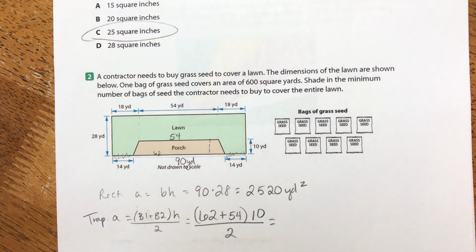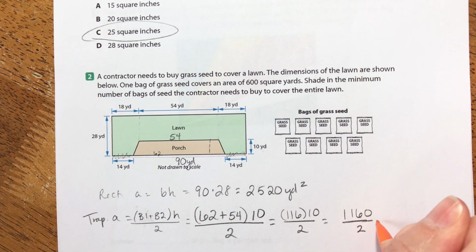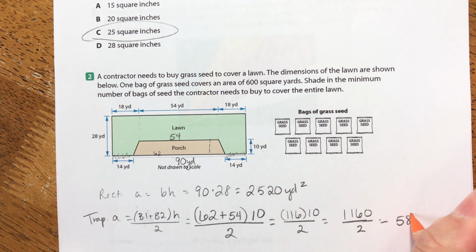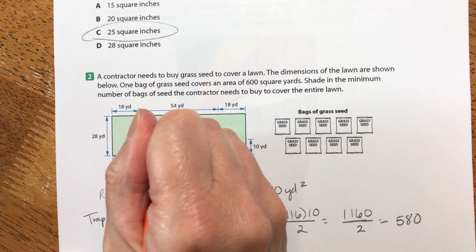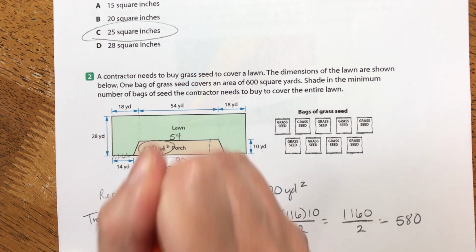So on my calculator, first I'm going to do 62 plus 54, and I got 116, okay, times 10. Well, that's just put a 0 behind it, right? Times 10 is 1,160, divided by 2. So this has an area of 580. So this is 580 yards squared.